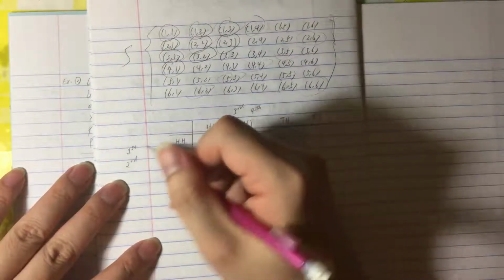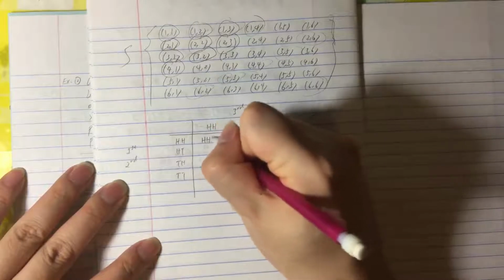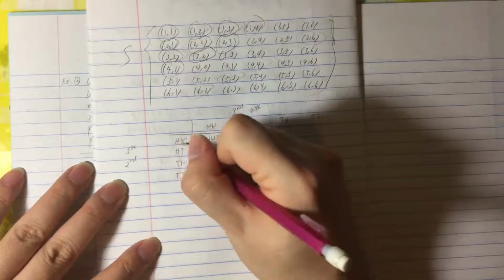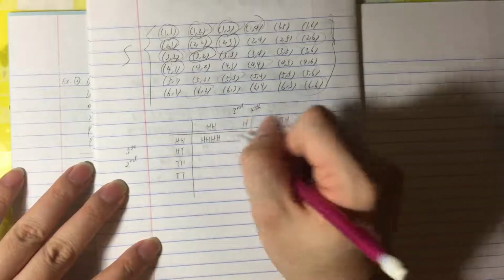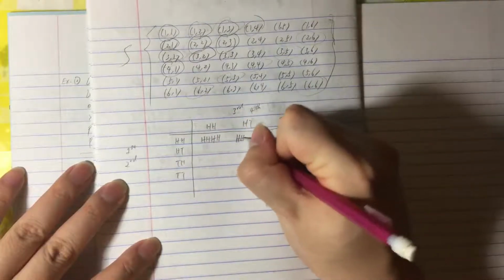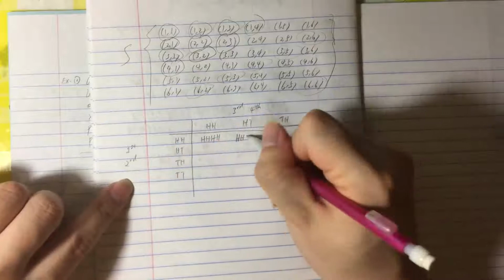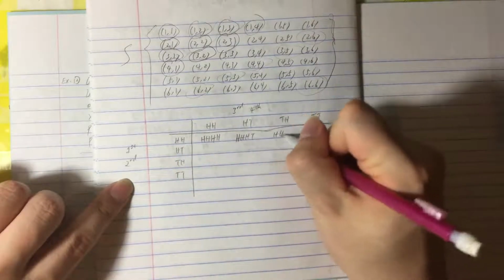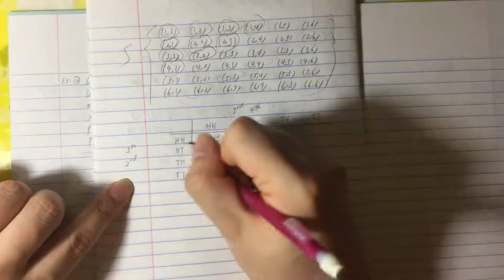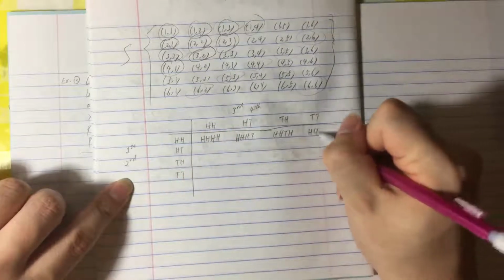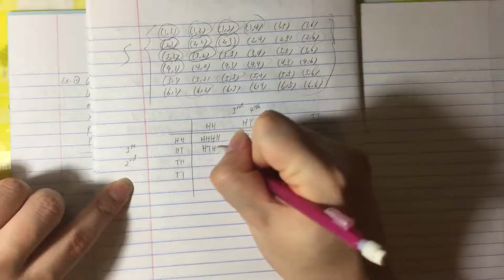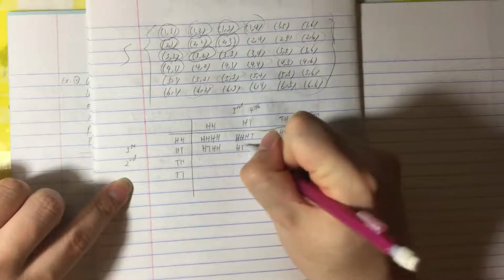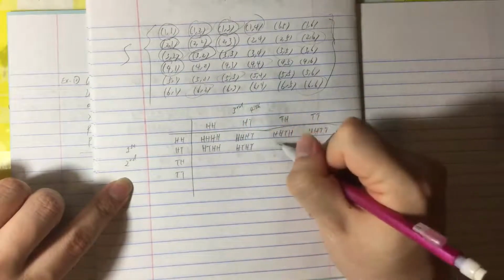Then together, head head head head. First two coins are heads, last two coins, third and fourth, are heads. Head head head tail. Head head tail head. Head head tail tail. Head tail head head. Head tail head tail.